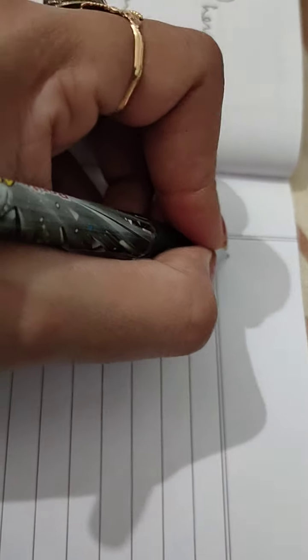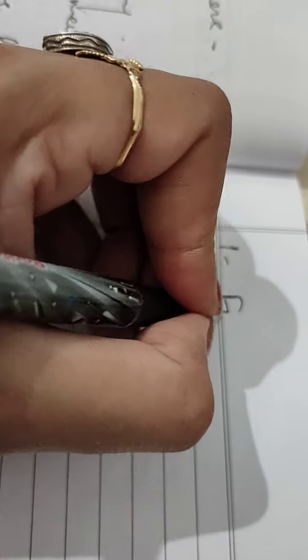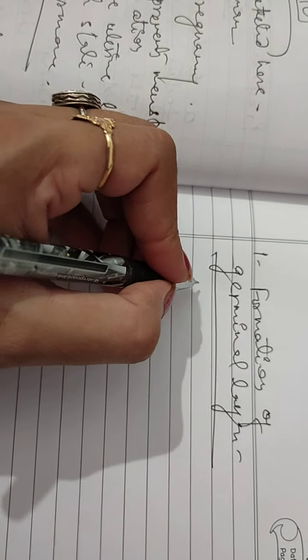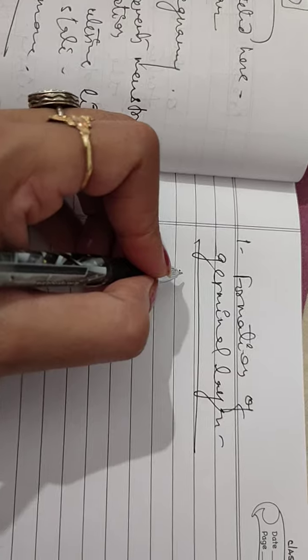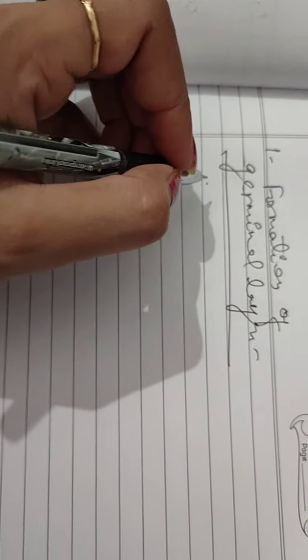So we can see under the following heads, first is the formation of germinal layers. It is very important how the germinal layers are formed. In the last section we have seen about the trophoblast and inner cell mass.